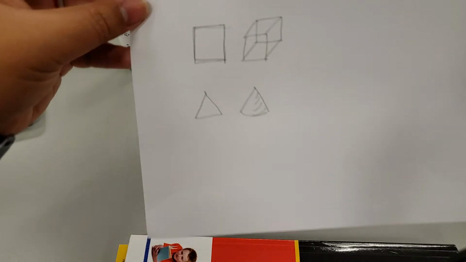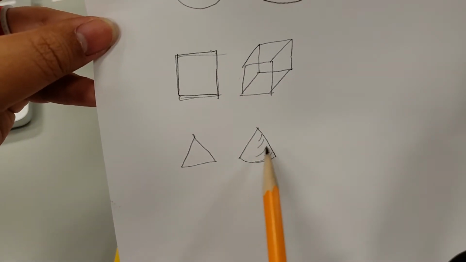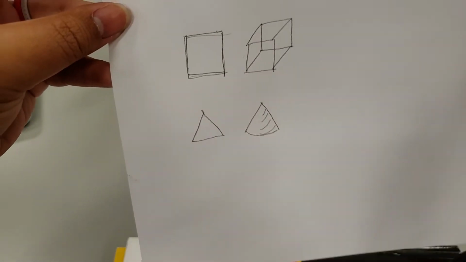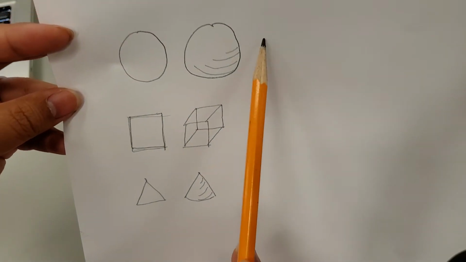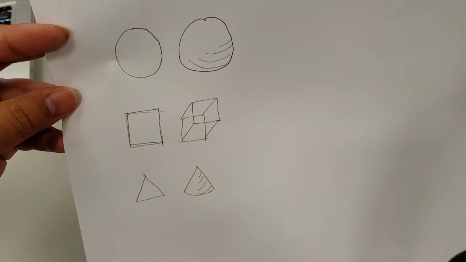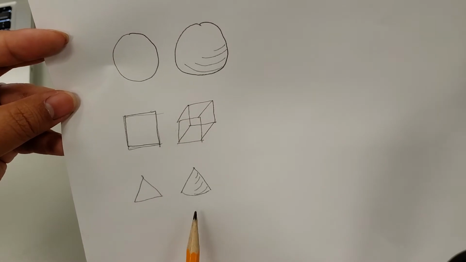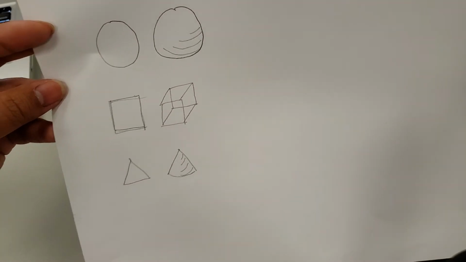All right, here's another one. Remember, drawing those lines shows that you have a curved surface. 3D shapes show that they are curved and not flat. So those lines help you out a lot.